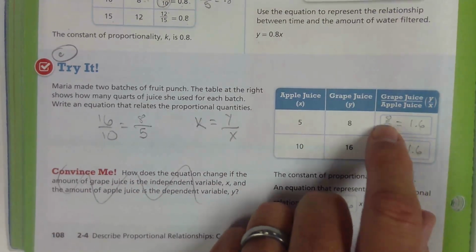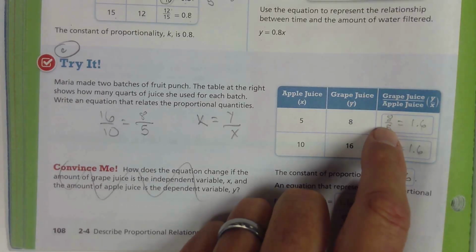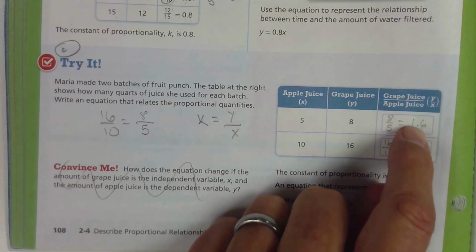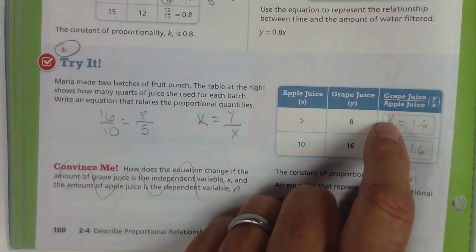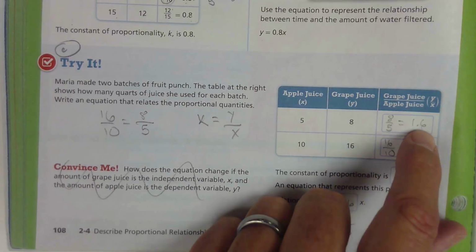So here we did it. It's y, which is 8, over x, which is 5. And that reduces down to 1.6, because 5 goes into 8 once with 3 left over. So 1.6 is the constant.